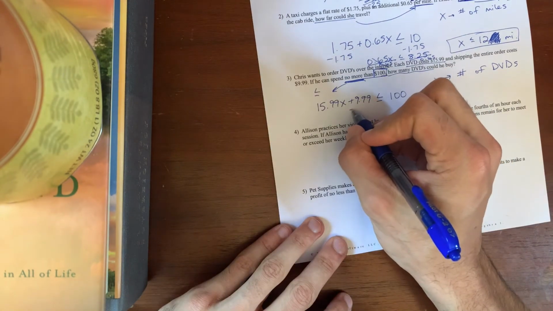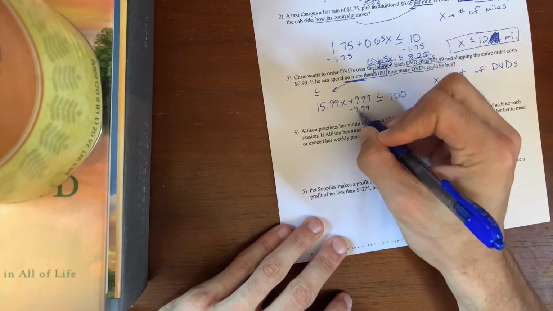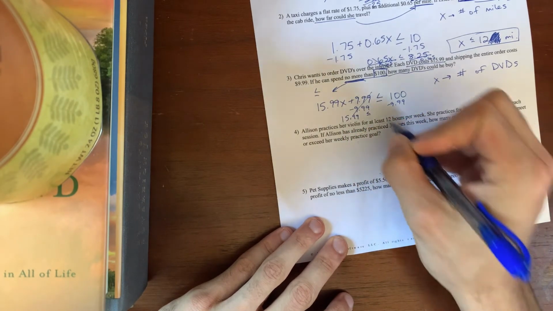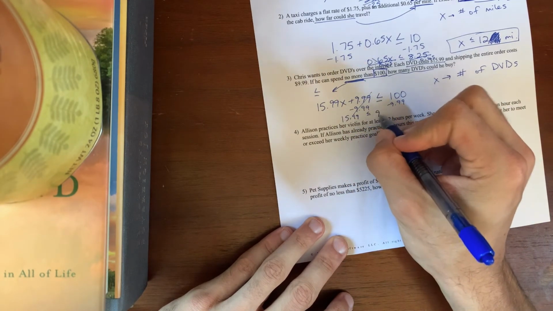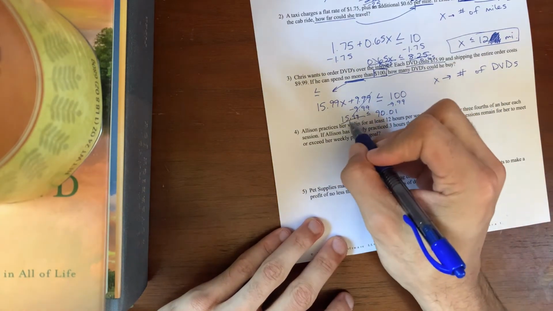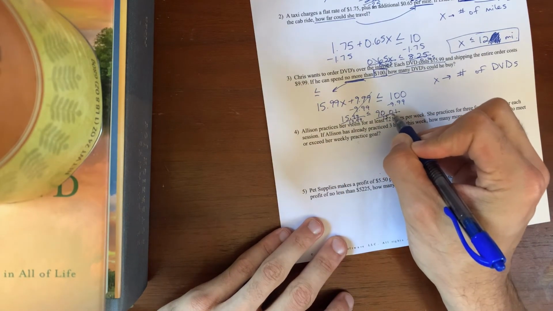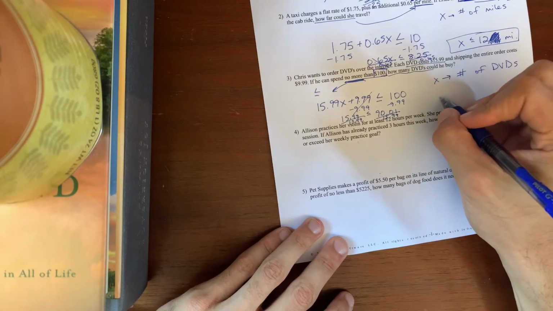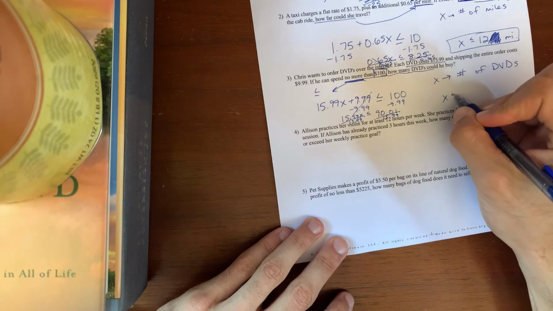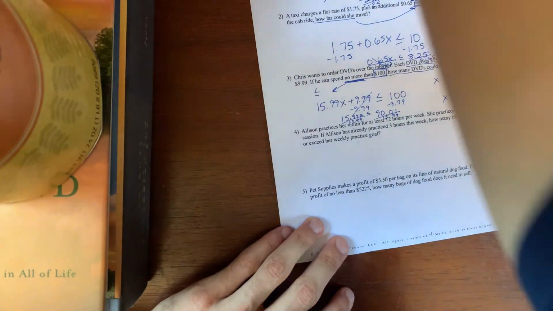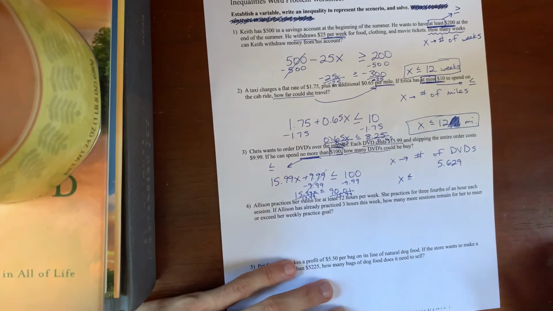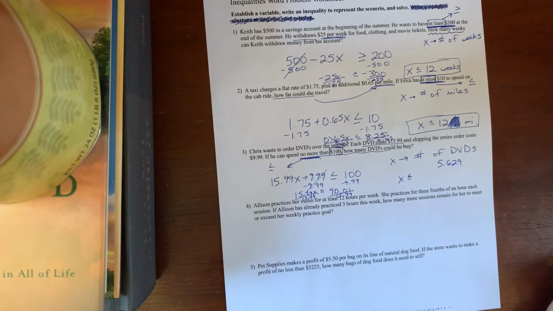So I start from here. I subtract the $9.99 from both sides, and I have $15.99x is less than or equal to, that's going to give me $90 and a penny. And then I divide by my $15.99 cost. Aren't these decimals fun? And I get x is less than or equal to, definitely need my calculator here, 5.629 is my amount exactly.